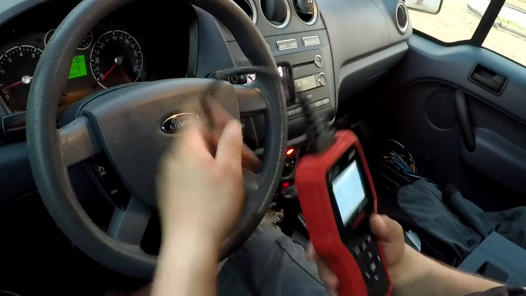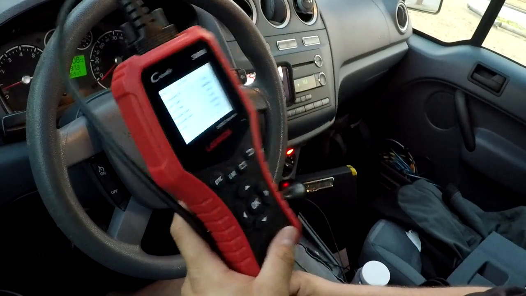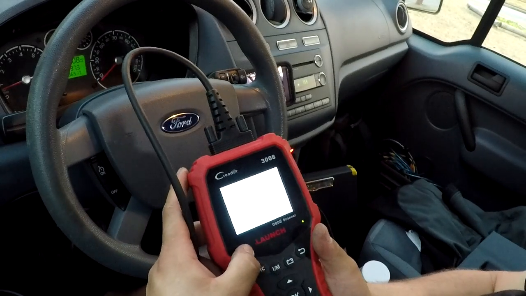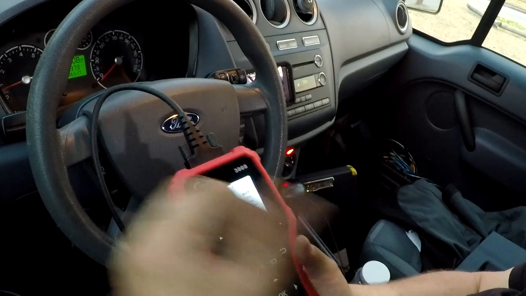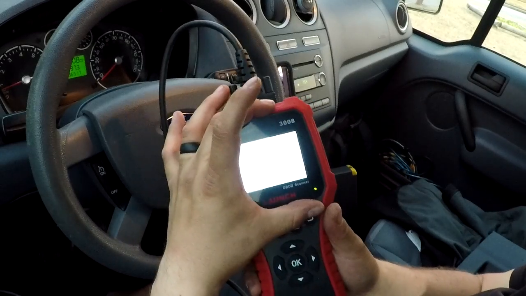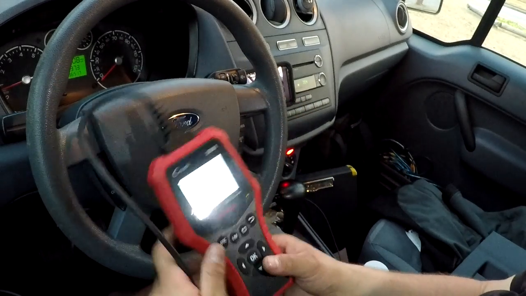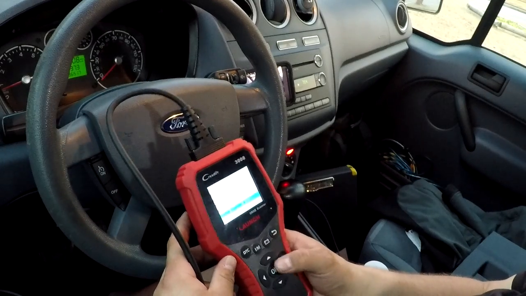But anyways, if you guys like something small like this, it's always good to have a small code reader around. I have the Launch Creader 3001 in the back of the van. That's usually what I keep for a small code reader, and that thing's even smaller than this, but it doesn't graph data. So this thing does mode 6, graphs data, has mode 8. So that's pretty good.